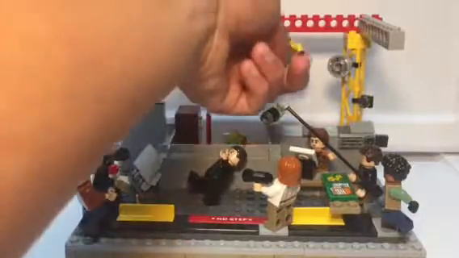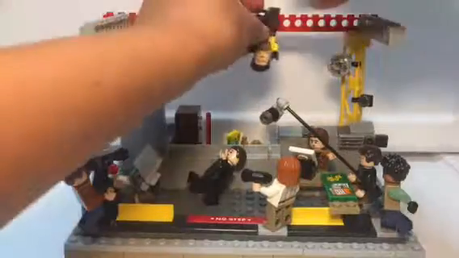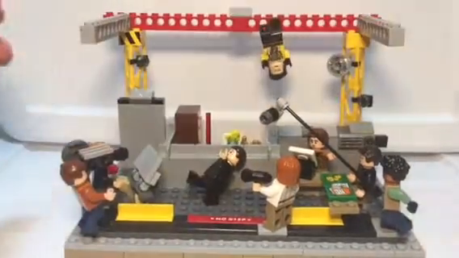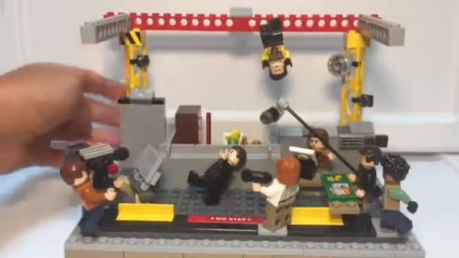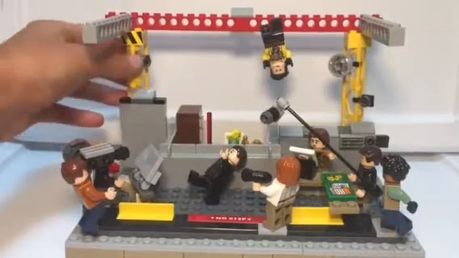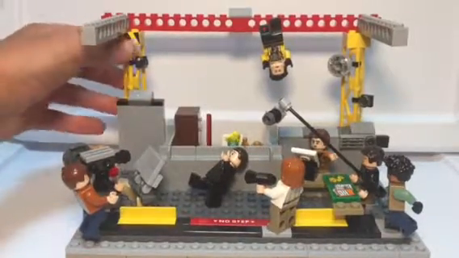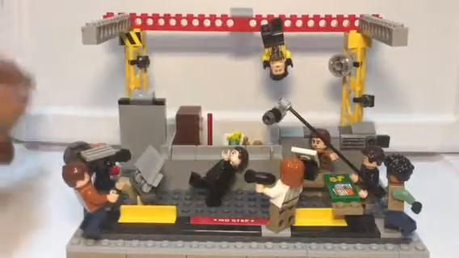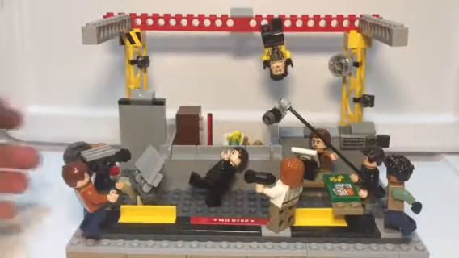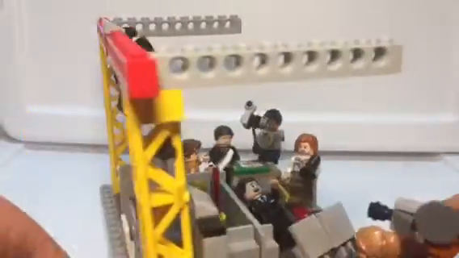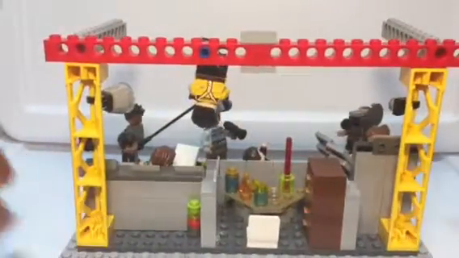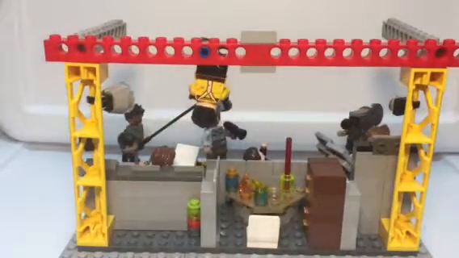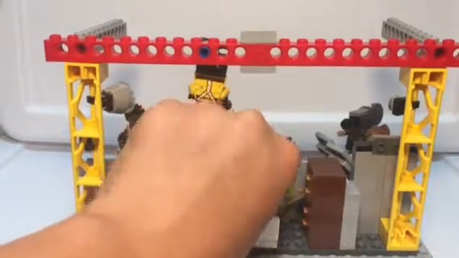He got a little stuck. And I used just a Technic pin to get him on there. And I also used some, I don't even know what these pieces are called, but they have a sticker on it, and I put some lights on there, and they look very film setty.